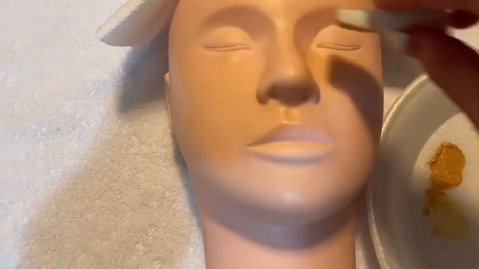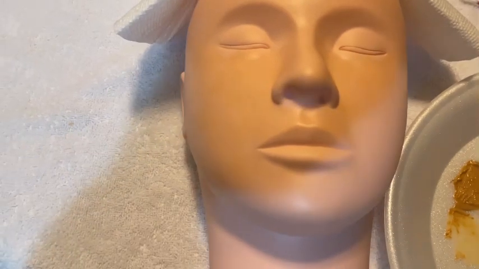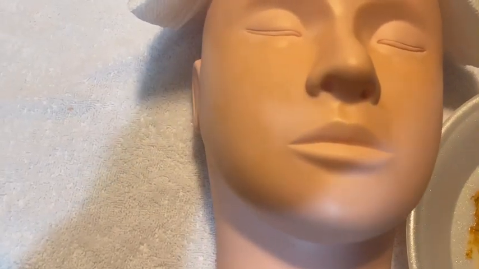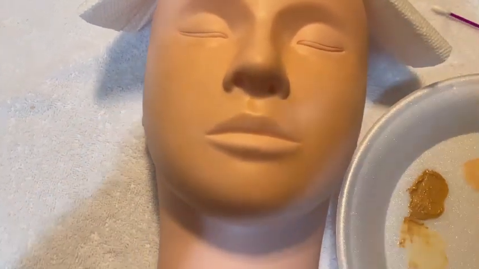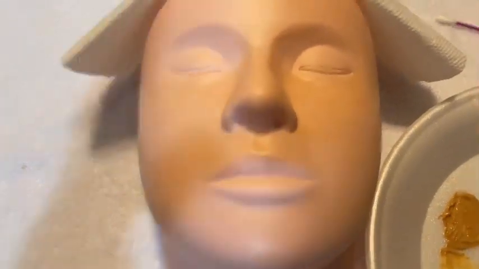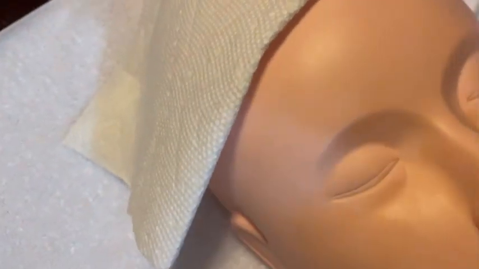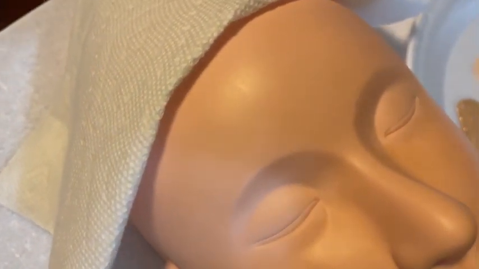Okay, and after we're done with that, we can go ahead and continue with the highlighter. So the highlighter can be put on with your fingers or with a spatula as well.